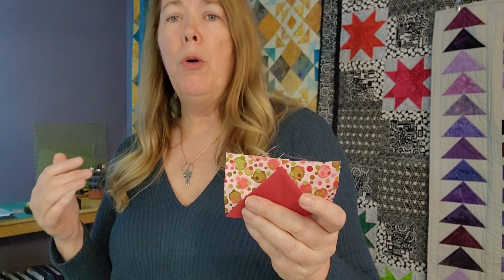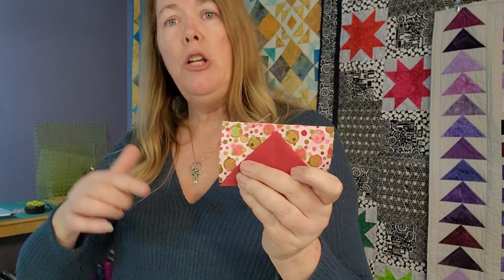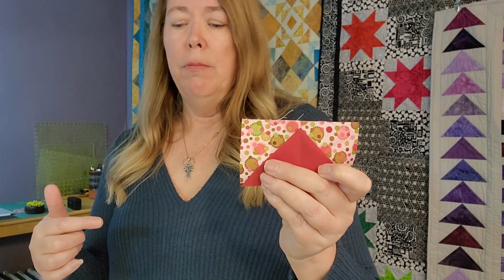So the way you close that pocket is you stitch down the edge of the goose for each and every flying geese unit that you make, in order to close that and not have it flapping open.